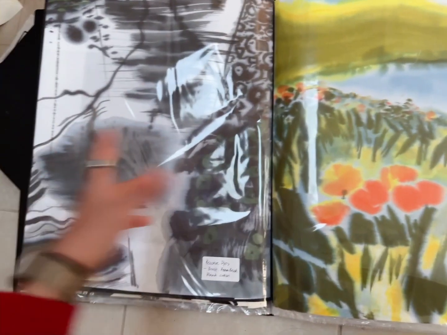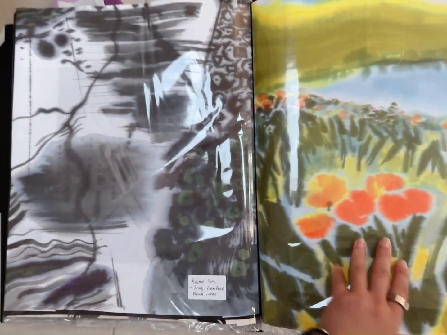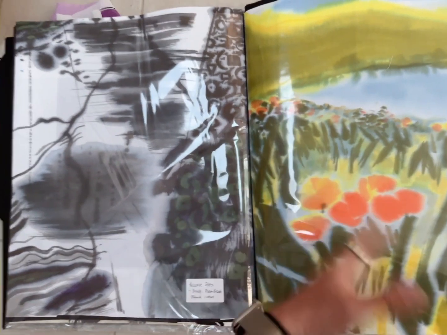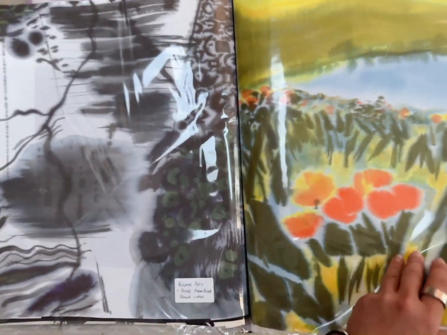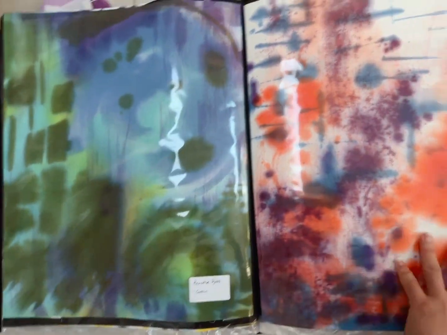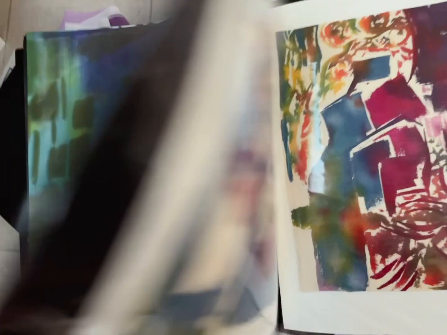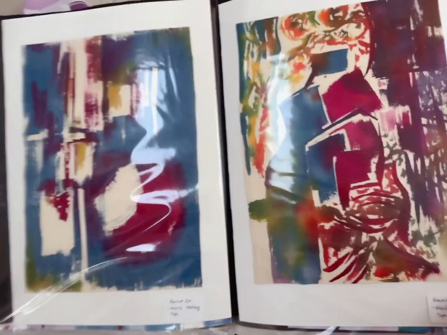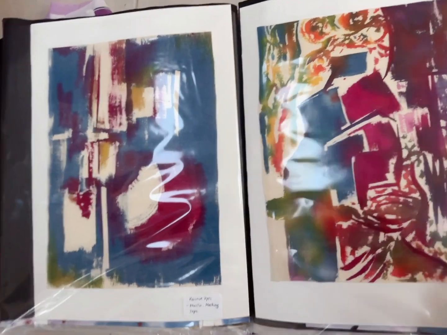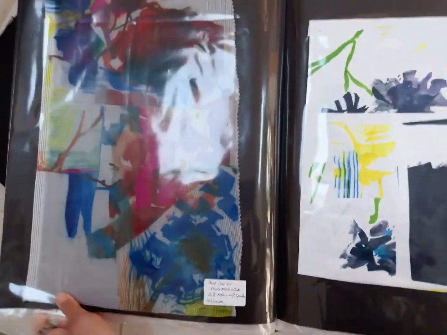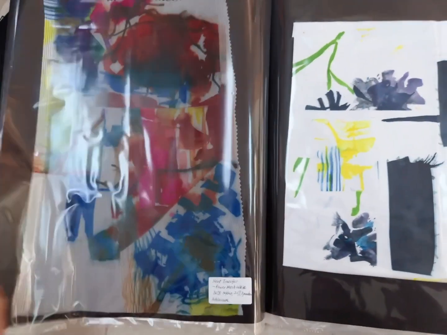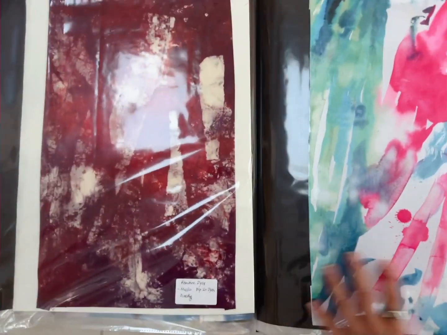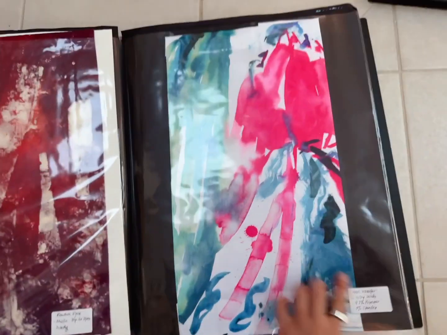And this is reactive dyes. It's like a painting. By the time we printed it, that is how it looked finally. It's almost like a watercolor. Yeah, this is all reactive dyes. I had a lot of fun using this.